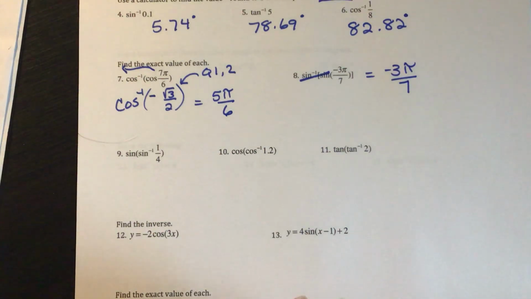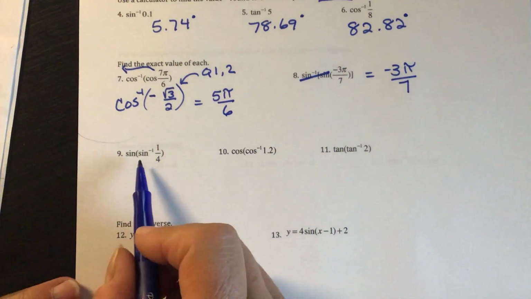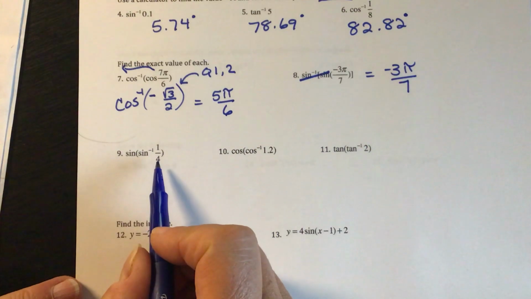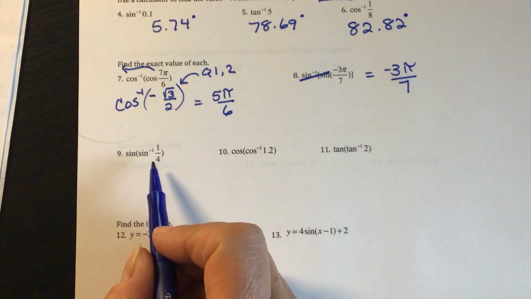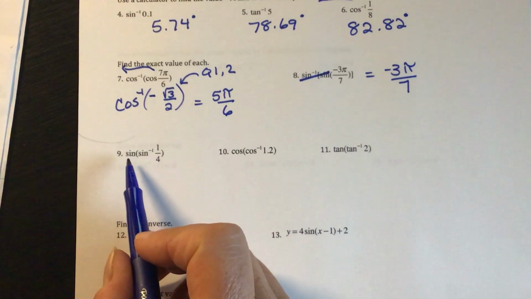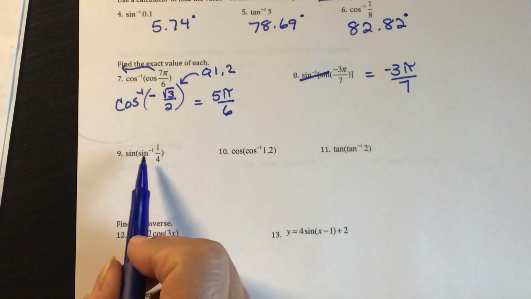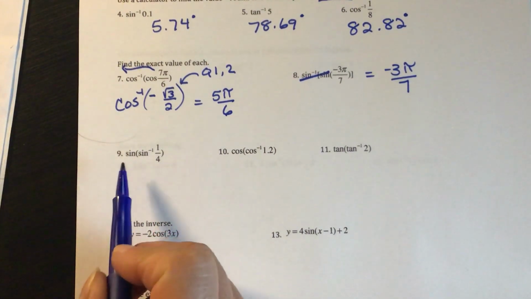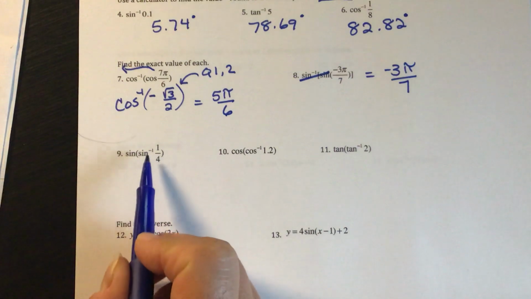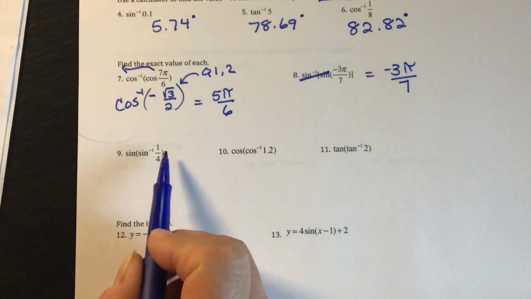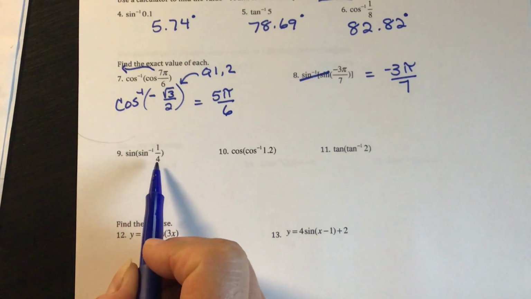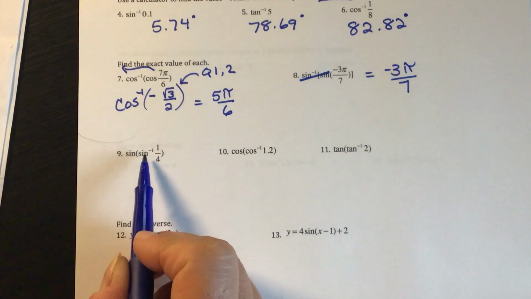Number 9, I have the inverse sine of 1/4. And then I want to find the sine of that angle. Now remember, we can just cancel these out if 1/4 has an angle that's in our domain.